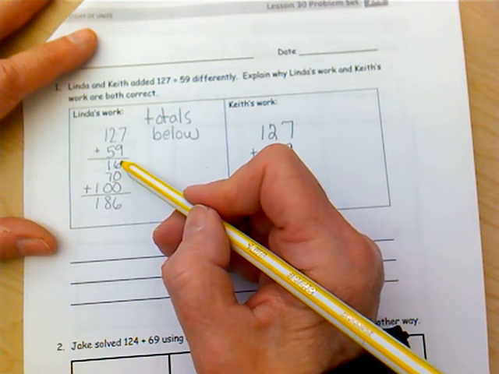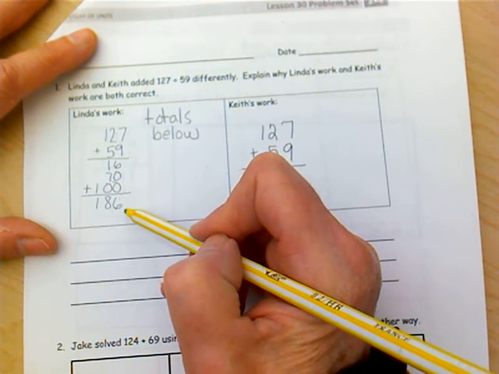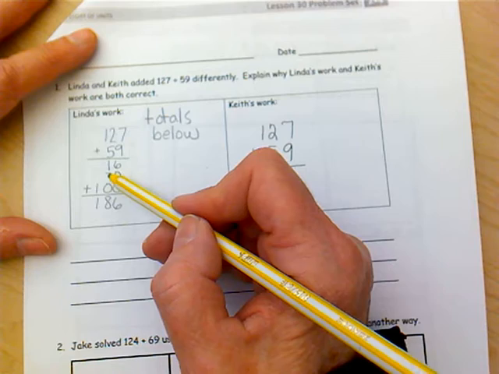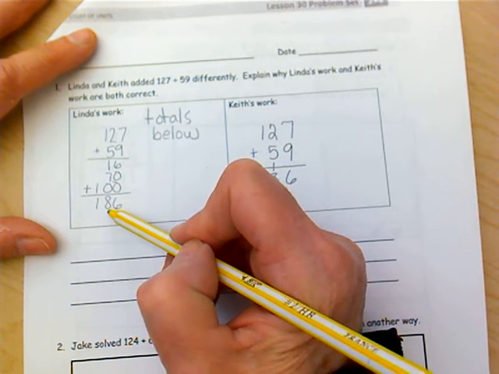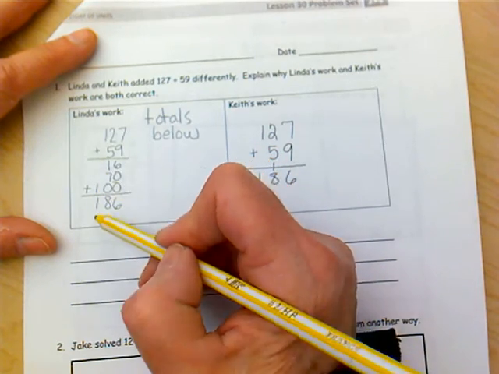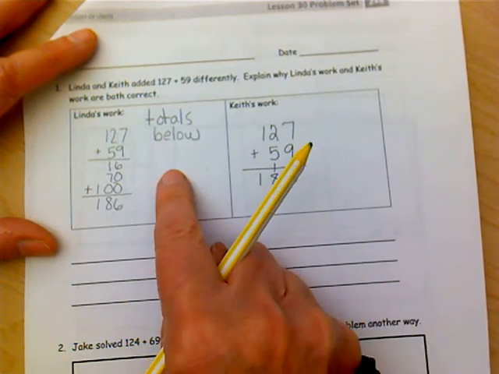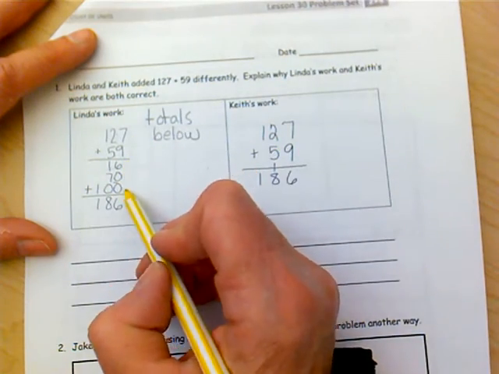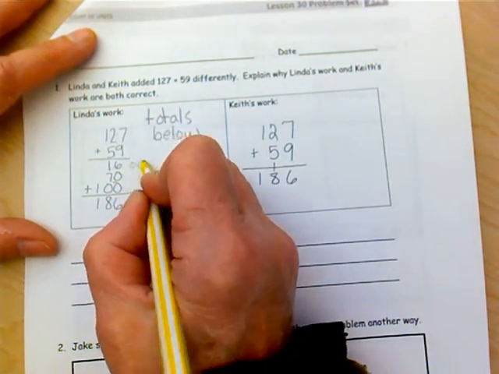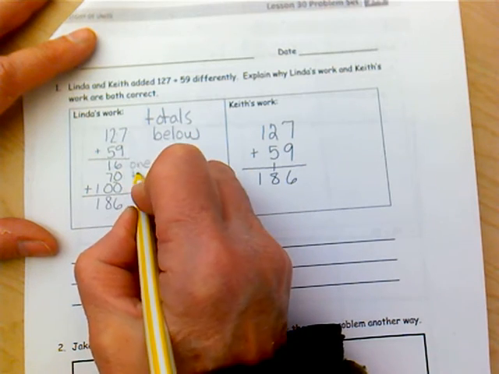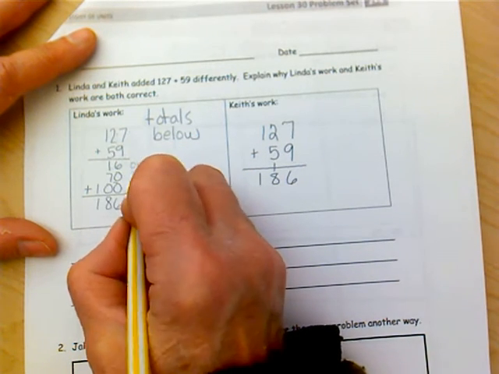Then I'm adding 6 plus 0 is 6 ones. 1 ten plus 7 tens is 8 tens, and 1 hundred plus 0 hundreds is 1 hundred. So this was totals below, adding each individual place value. She's added the ones, she's added the tens, and she's added the hundreds.